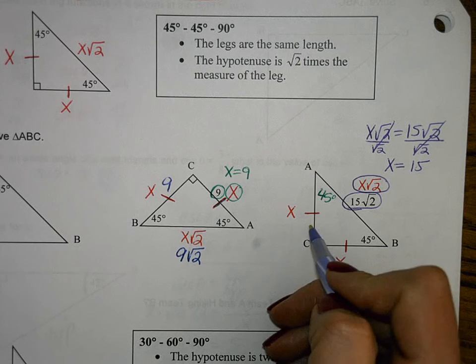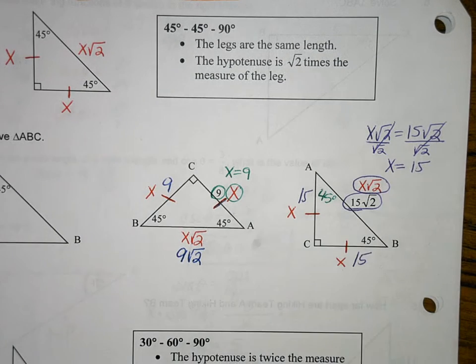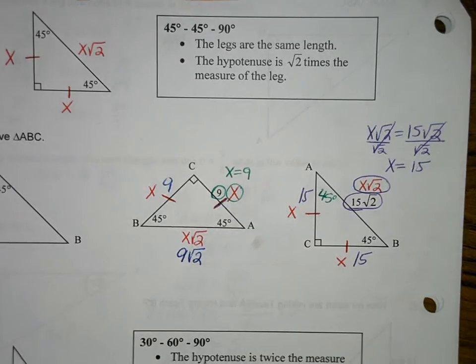Yeah, my two legs are how much? X here is 15, x here is 15. Beautiful. Anything else so far?